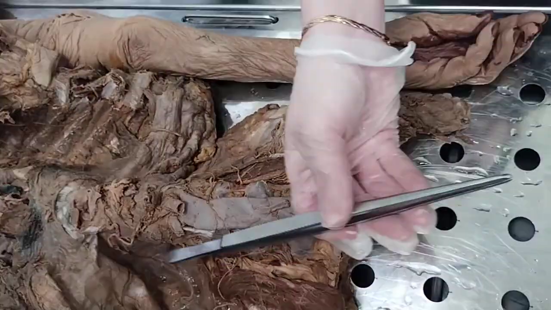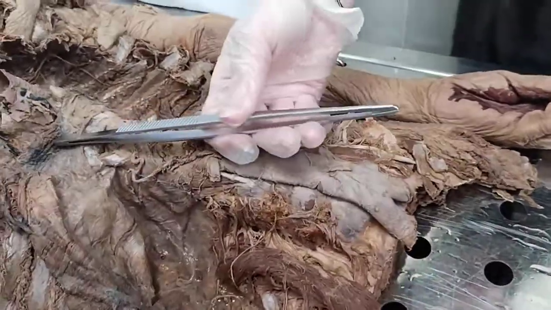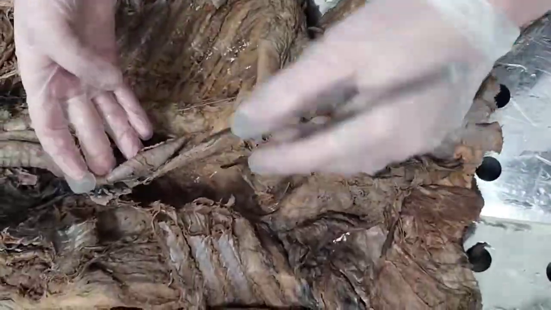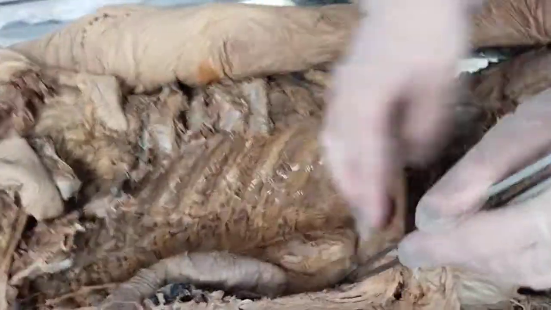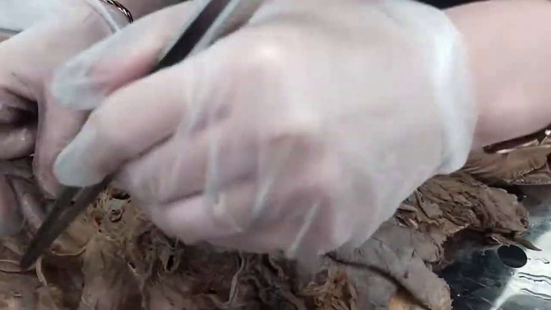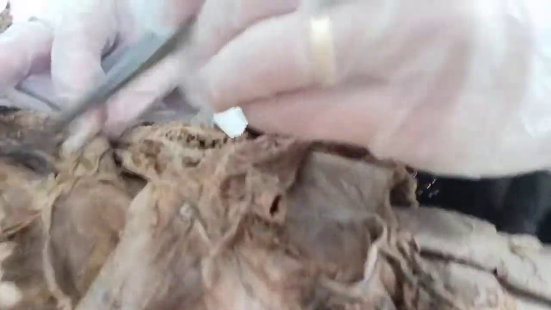They pass through the diaphragm and continue to the thoracic cavity, where they are named azygos and hemiazygos.